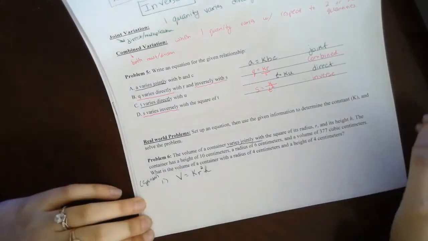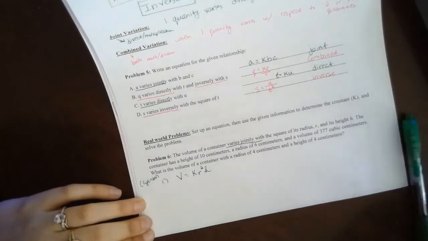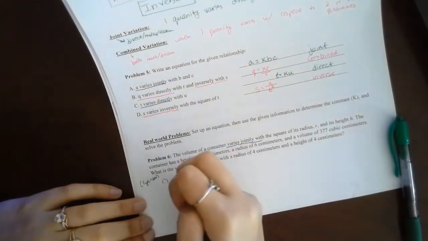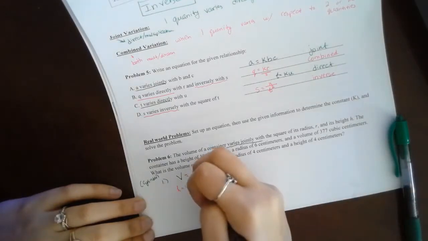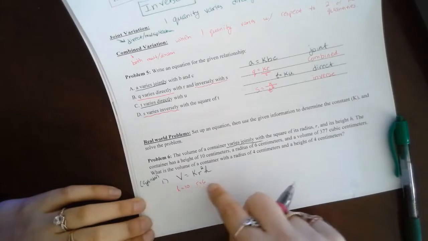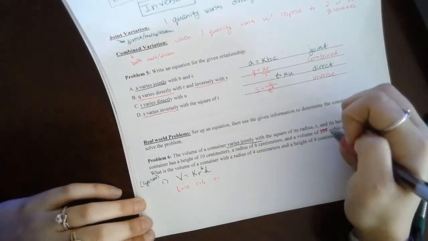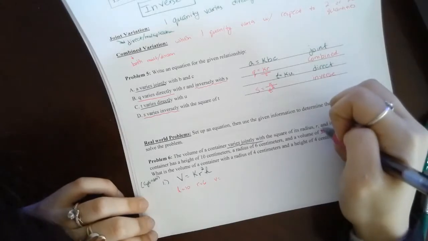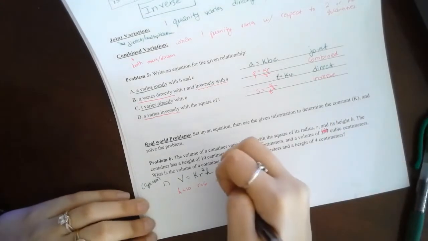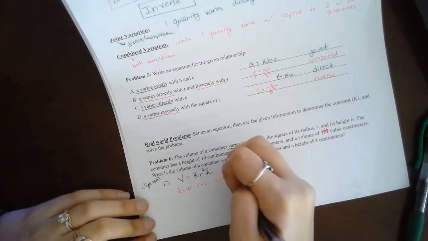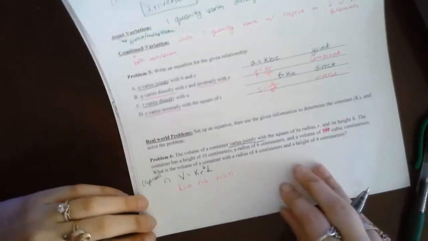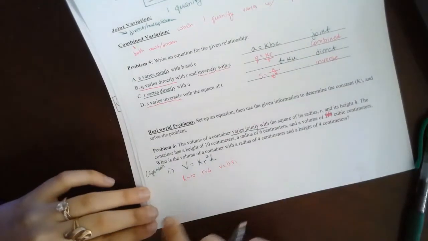Now we're going to keep reading. And it says the container has a height of 10. So I'm going to write down what I know. H is 10. A radius, so just R. I didn't say radius squared. R equals 6, and a volume, I'm going to go ahead and change it. Let's change the volume to 1,131. Trust me, it'll be really cool. That's all they gave us.